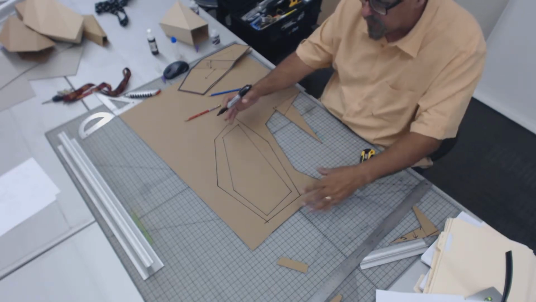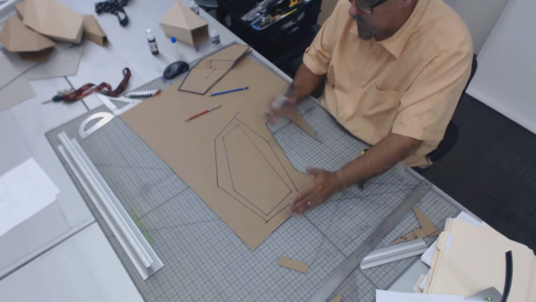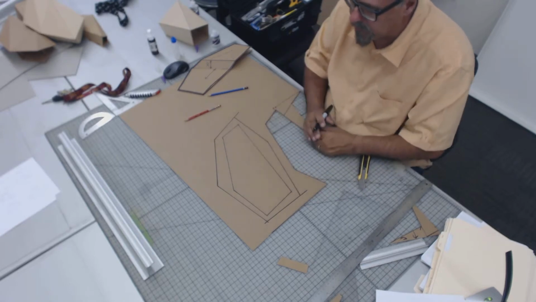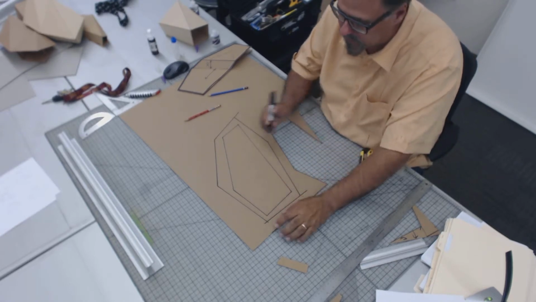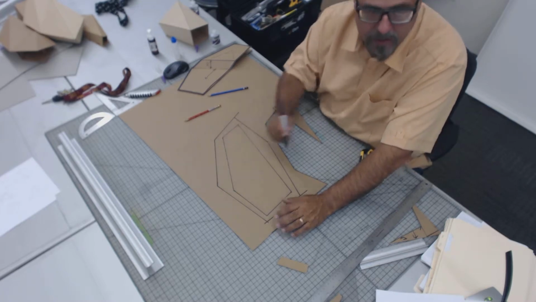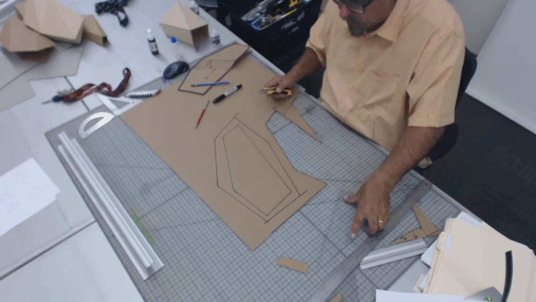So you can see that I've got this outside form that is substantially different from the inside form. None of the lines match up. This is the closest one right here. And I can even change that by taking this line and moving it out a little bit. Okay? So I'm just going to go ahead and cut this thing out right now.